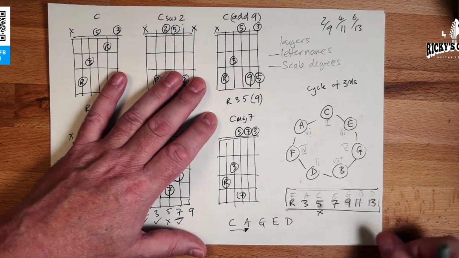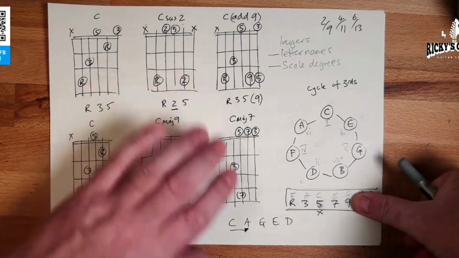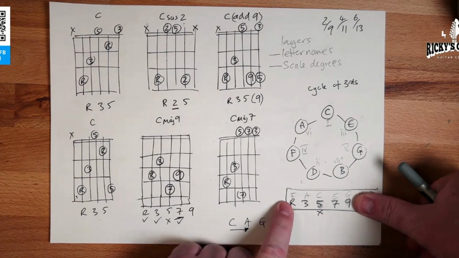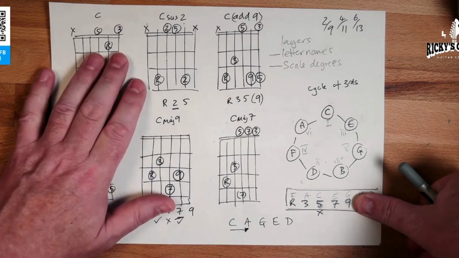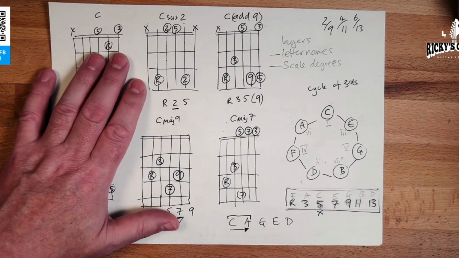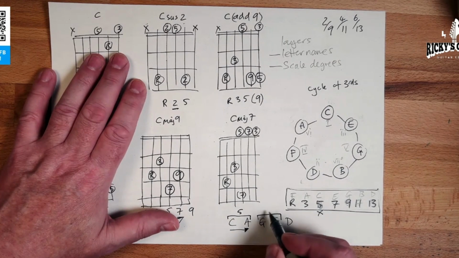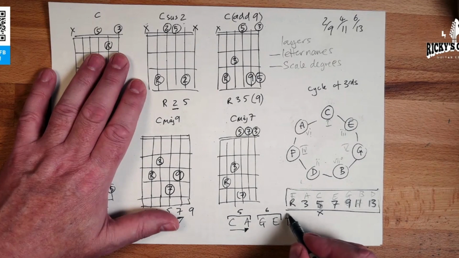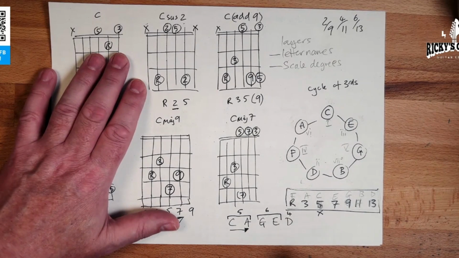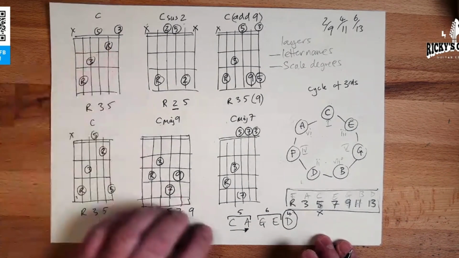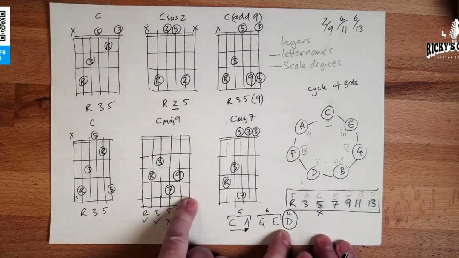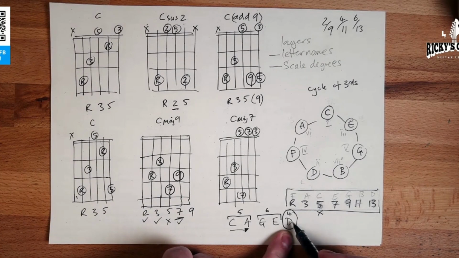Let's just say we wanted it to be an F major 9, then we can get rid of that fifth, and then we have 4 notes left. We've got 4 notes that we can use there, which is important because the C and the A shapes use 5 strings. The G and the E shapes use 6 strings, and the D shape uses 4 strings.